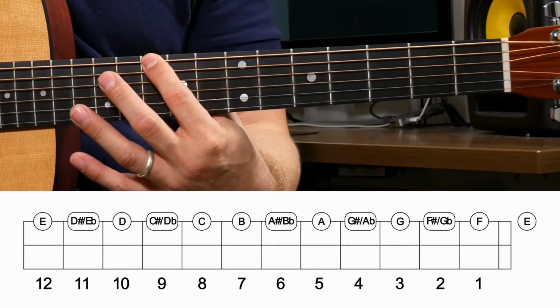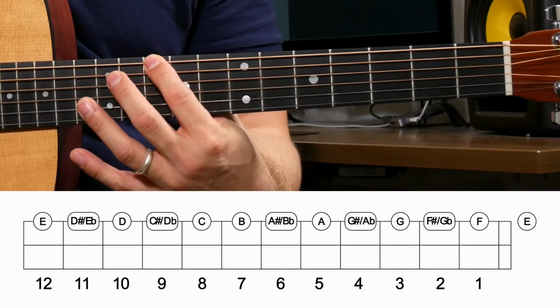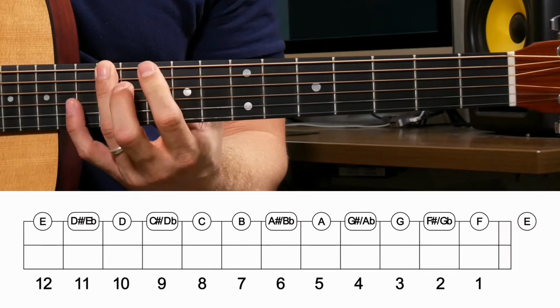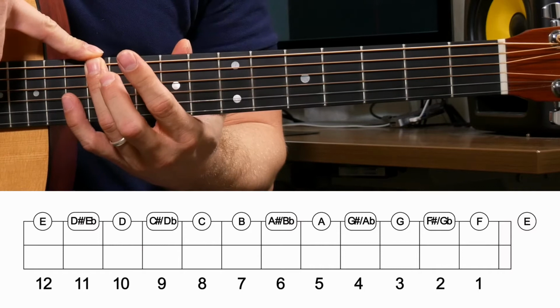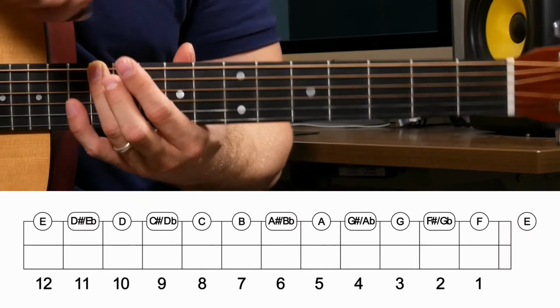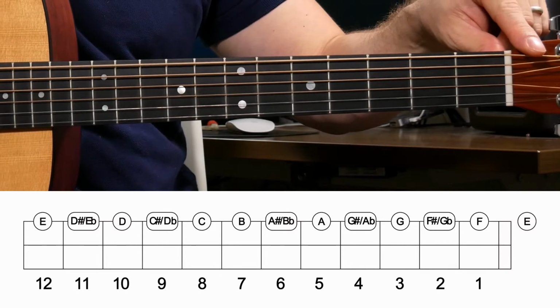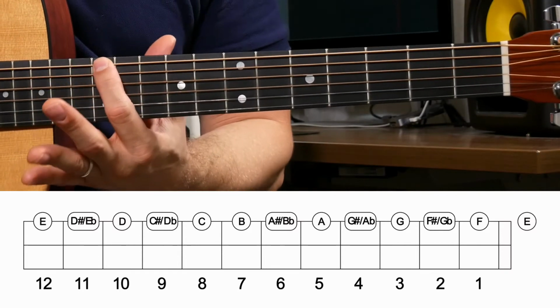And then from D, what's next in the alphabet? D, E. And that's not B or C or E or F. So we're going to have an E note on the 12th fret. And that is the octave, one octave up. We had a low E down here open. And then on the 12th fret is one octave up.